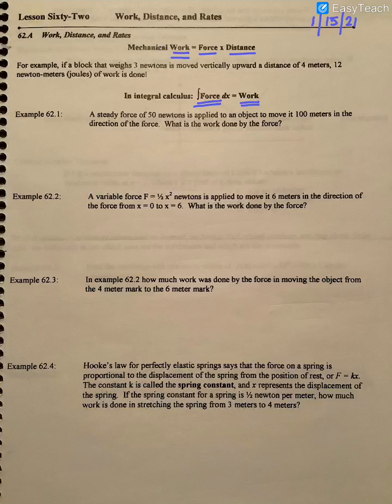So let's look at example 1. A steady force of 50 newtons is applied to an object to move it 100 meters in the direction of the force. What is the work done by the force? And so obviously in your typical science class, this would be a very basic multiplication, and as we get to others, we will have more equations that we'll have to work with.